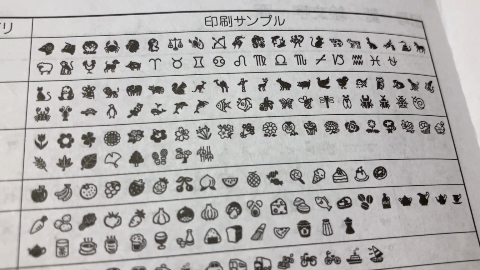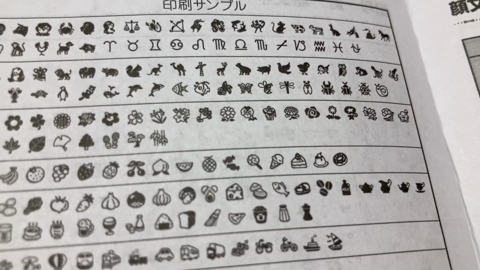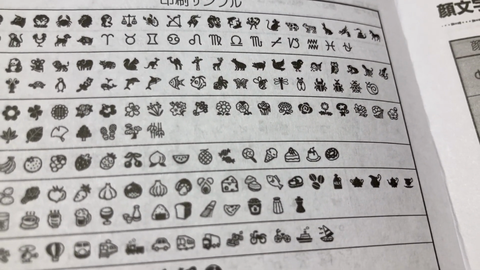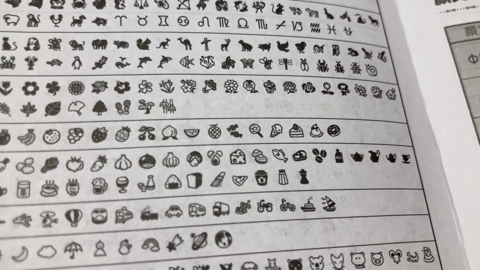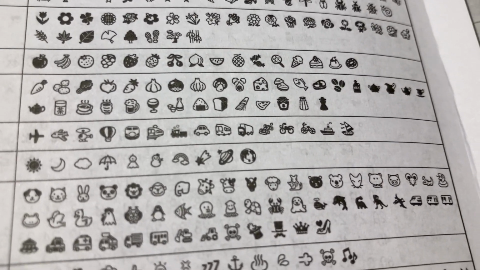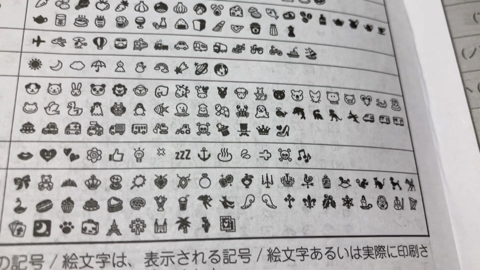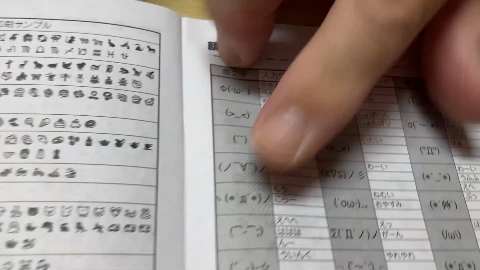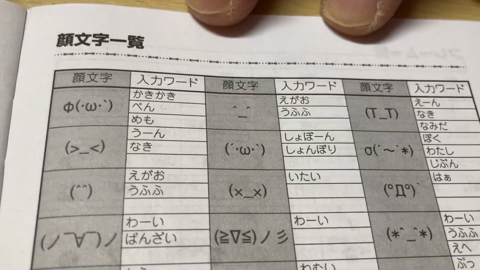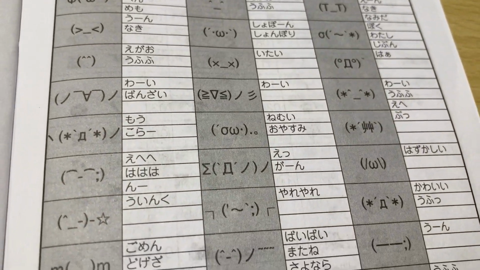Animals, may fruits, may zodiac signs. Ayan, zodiac signs. Ayan, flowers, mga cakes, mga food, mga vegetable. Ayan, guys. Ayan, many icons. Okay. Saka dito naman po sa kabila. Ayan, same. Emoji. May emoji din siya.